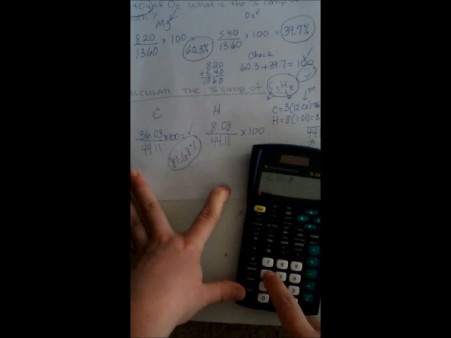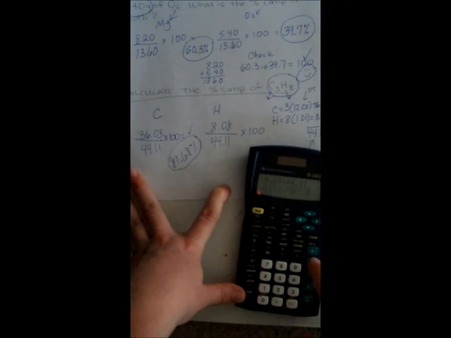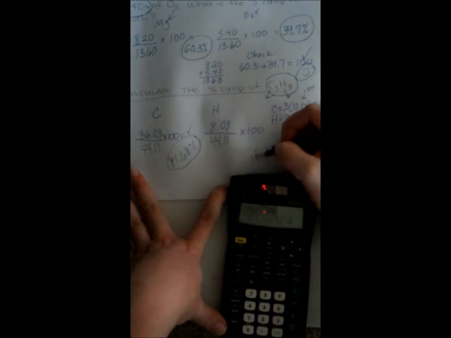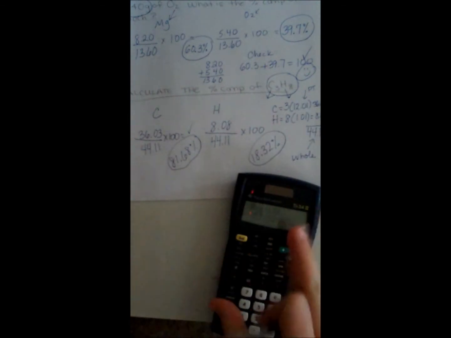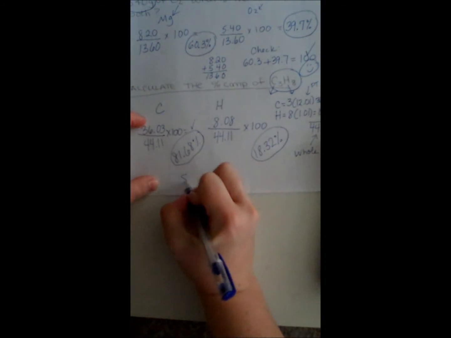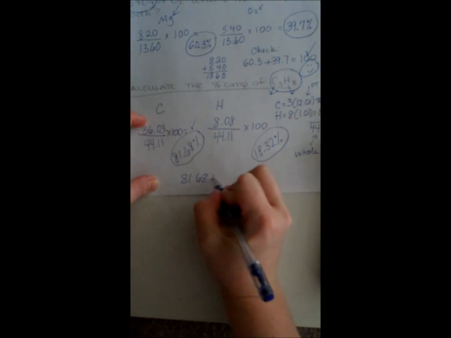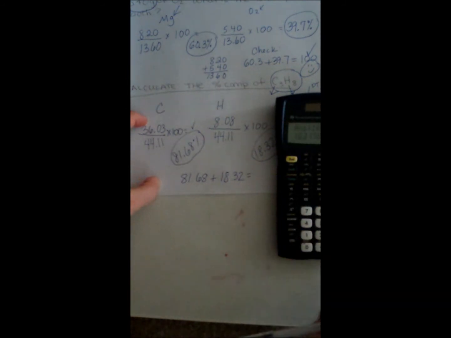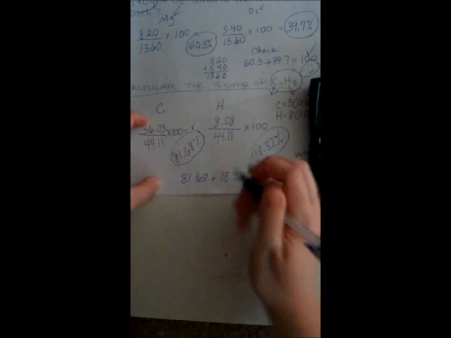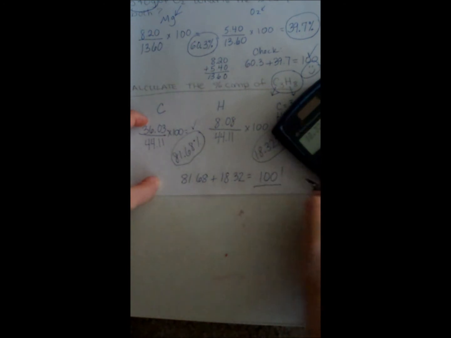8.08 divided by 44.11 times 100, and we're going to get 18.32%. Now don't forget to do your check. So we're going to do 81.68 plus 18.32, and does it equal 100? So 18.32 plus 81.68 equals 100%, and we've got it.